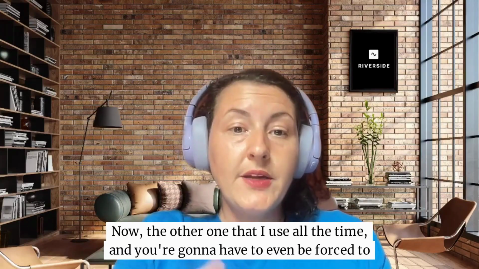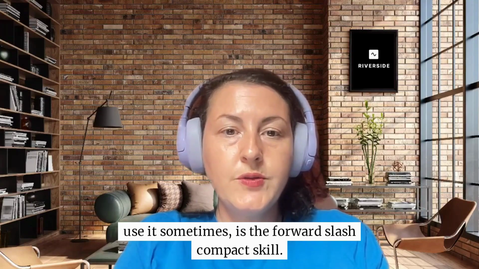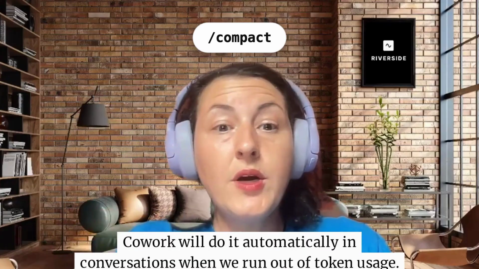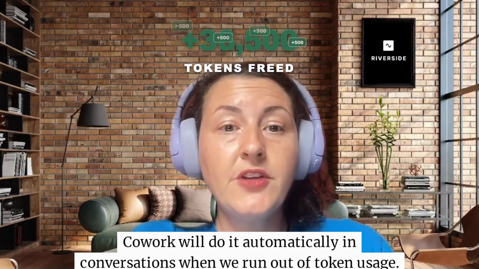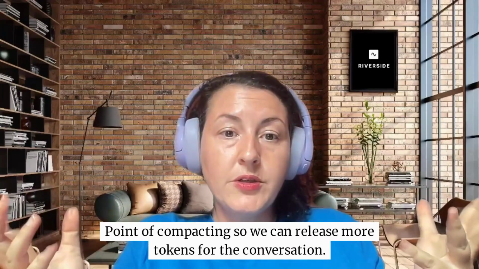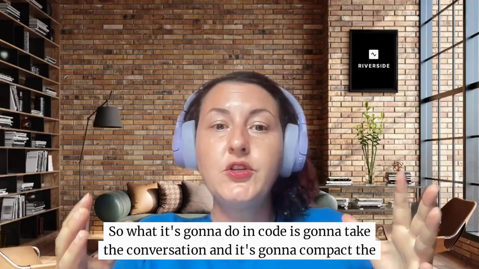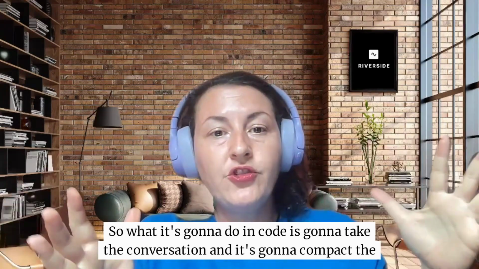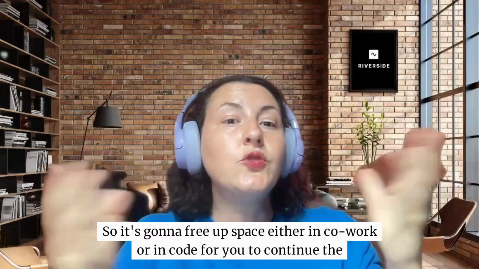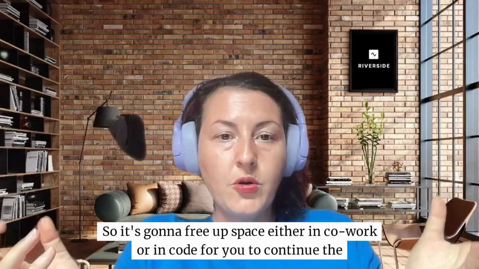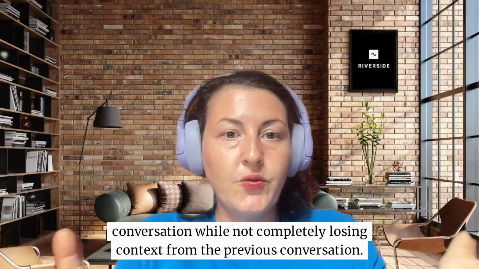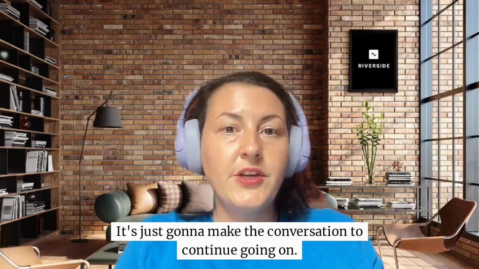Now, the other one that I use all the time, and you're even going to be forced to use it sometimes, is the forward slash compact skill. That one's a best practice. Cowork will do it automatically in conversations when we run out of token usage. That's the whole point of compacting, so we can release more tokens for the conversation. In code, it's going to take the conversation and compact the context. It's going to summarize what's important and remove everything else. So it's going to free up space either in Cowork or in code for you to continue the conversation while not completely losing context from the previous conversation.